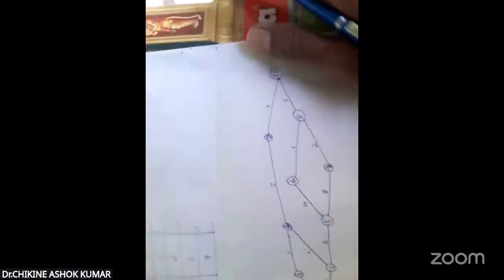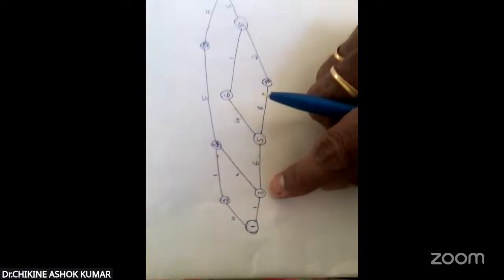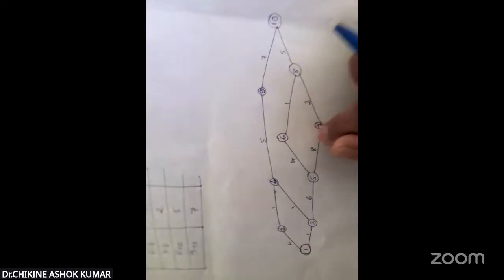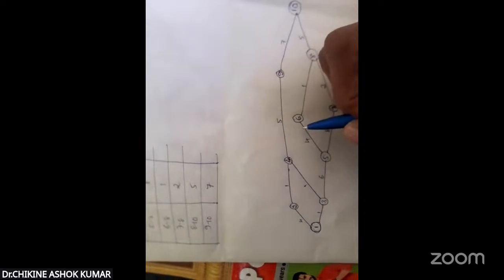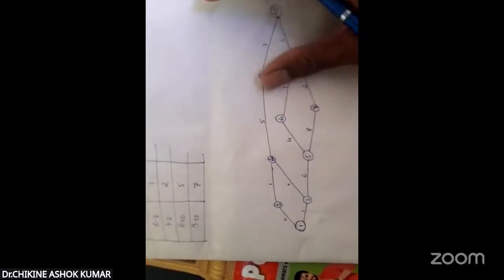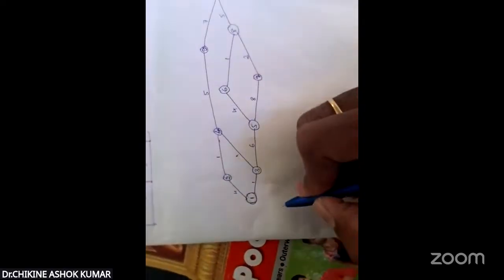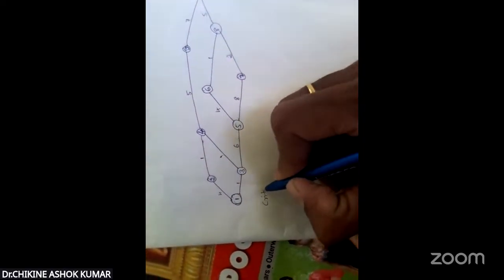Okay. These are the durations for finishing each individual activity. This duration value is also given in the question itself. Now, this is only constructing the network diagram. After constructing this network diagram, we have to find the critical path.